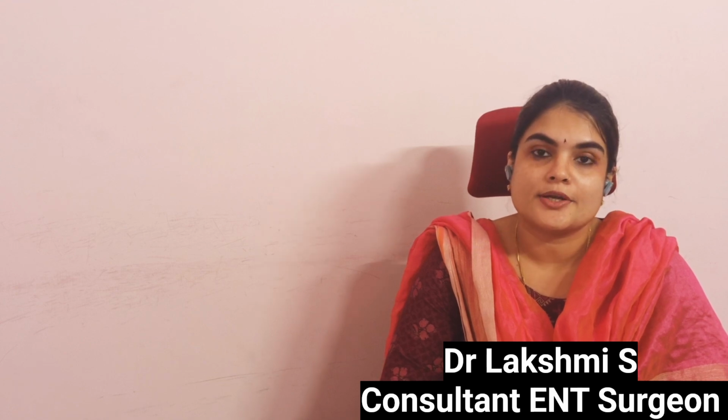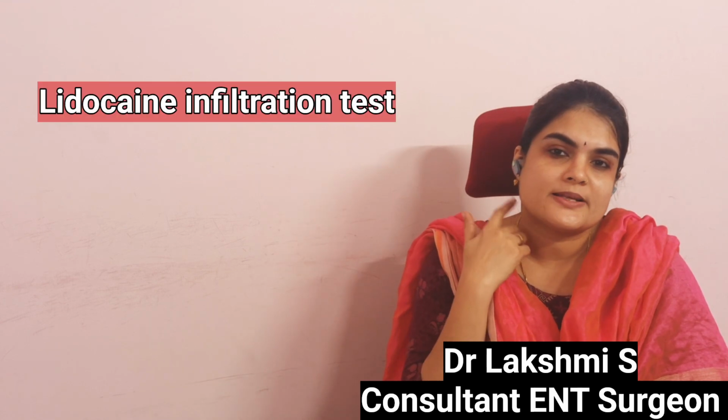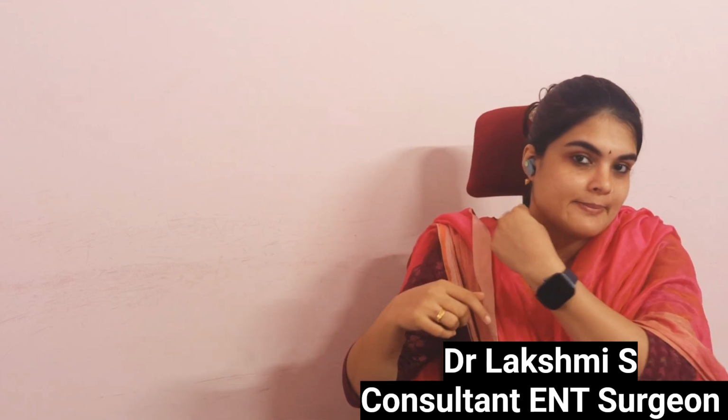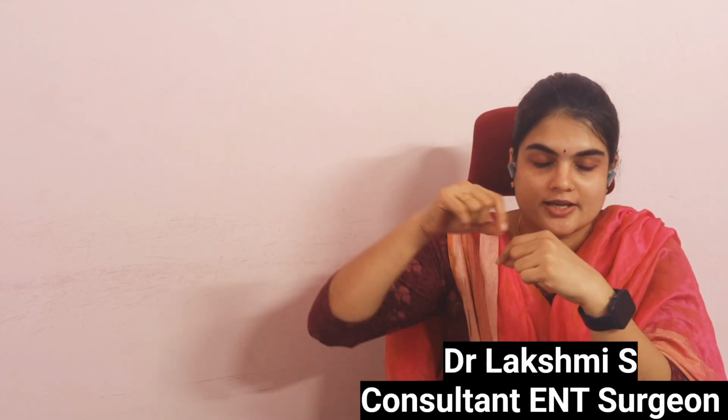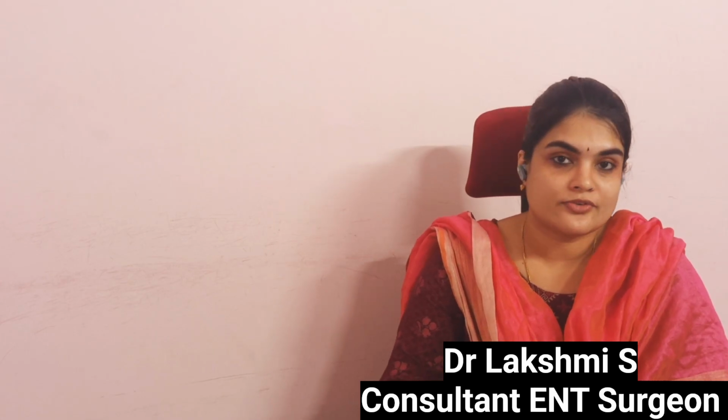Another test that you can do is a lidocaine infiltration test. You infiltrate 1 ml of 2% lidocaine in the area around where you are palpating the styloid process and tonsil process. Around that you can infiltrate the lidocaine, and the patient will say that there is a relief of symptoms.